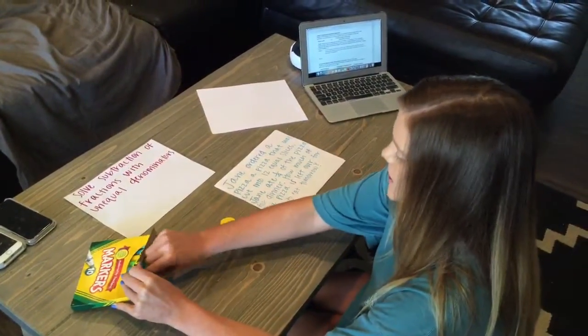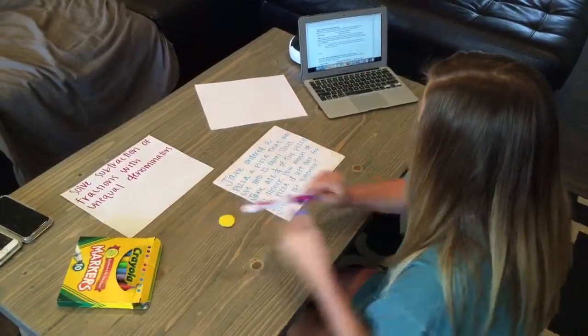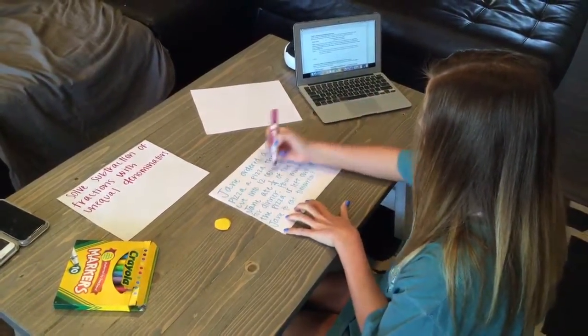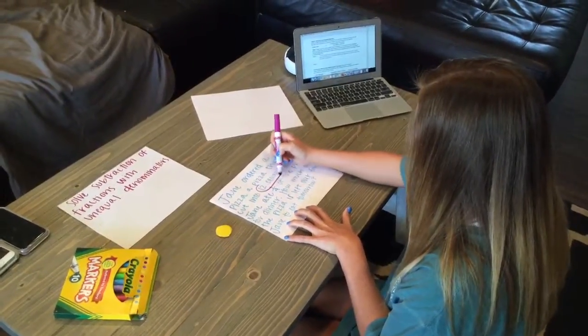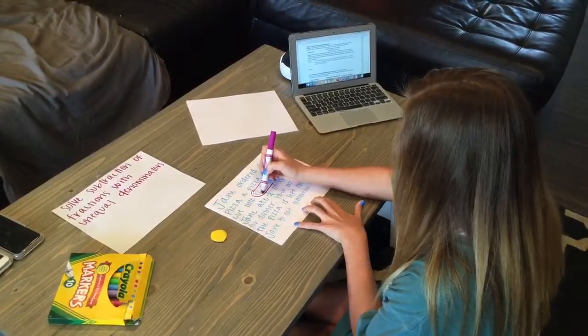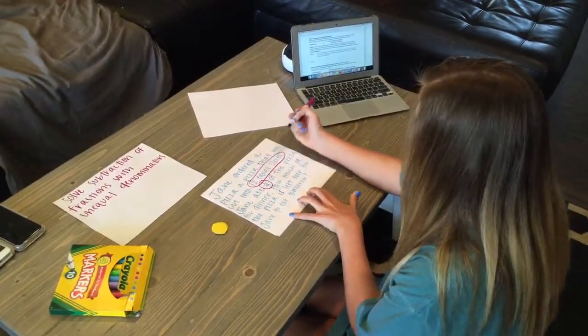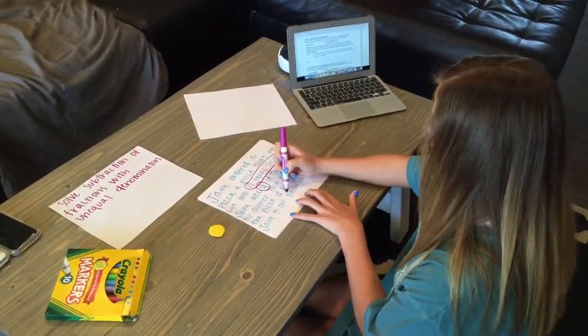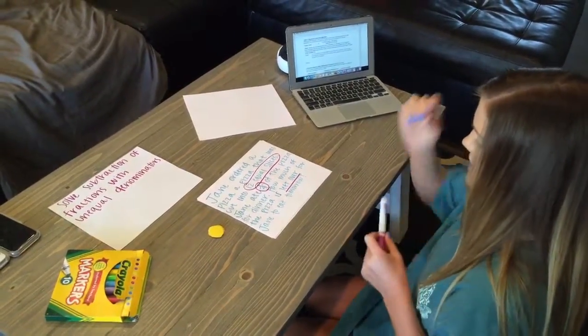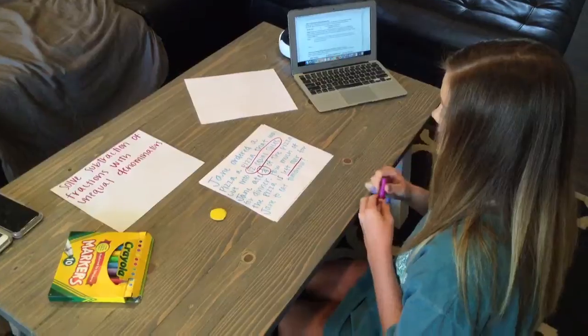So first we're going to go through and circle all of our important information. We know that her pizza was cut into 12 equal slices. We know that she ate 1/4 of the pizza, and they're asking us how much is left over. And we know that whenever something is asking how much is left over, we're going to be subtracting.